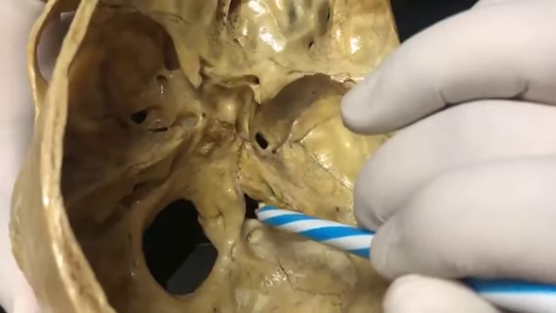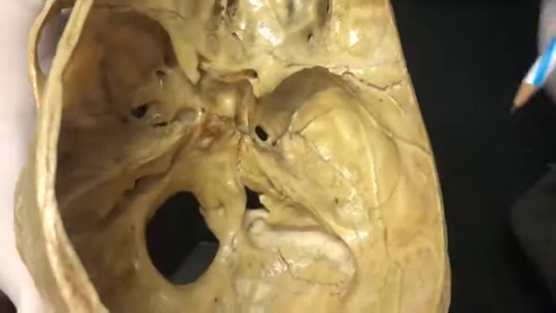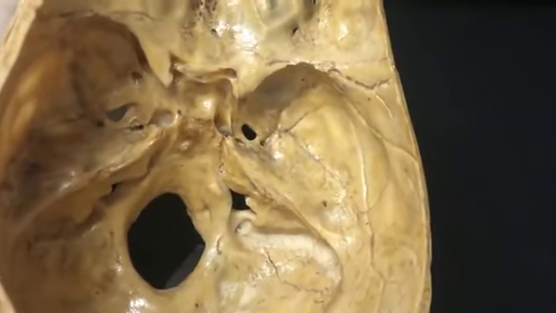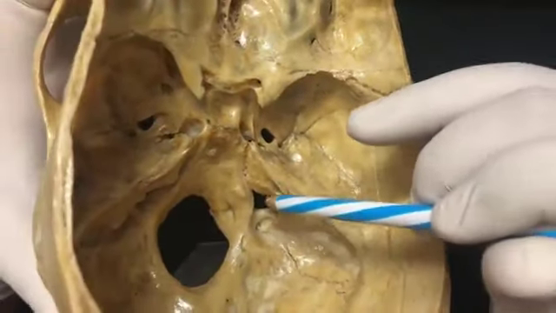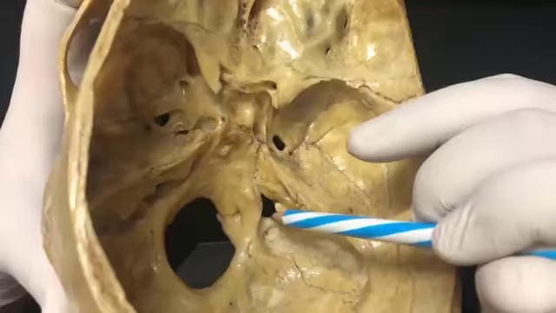And in between, we have the three cranial nerves present, that is 9th, 10th and 11th cranial nerve, the glossopharyngeal, the vagus and the accessory nerve, both spinal and cranial accessory nerve, will be seen in this jugular foramen.